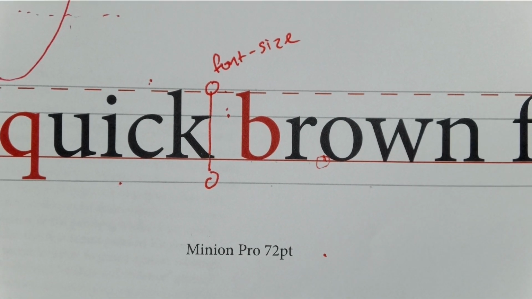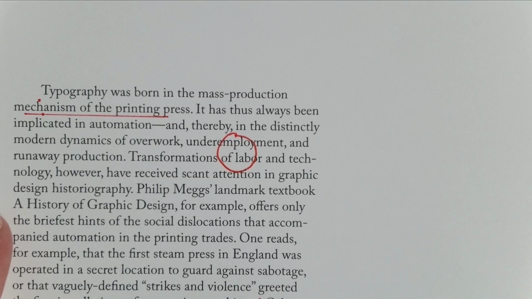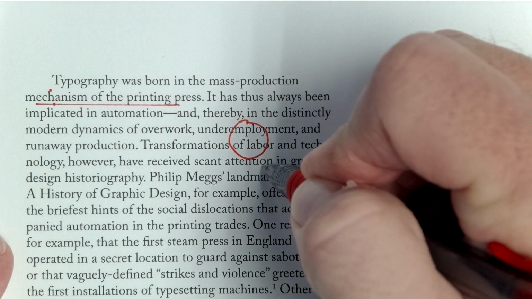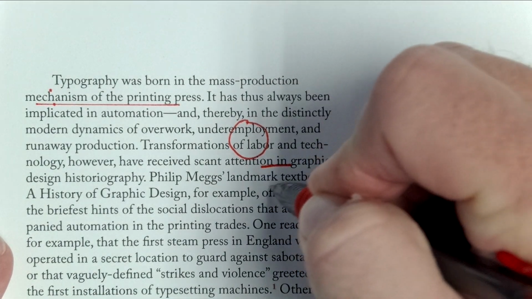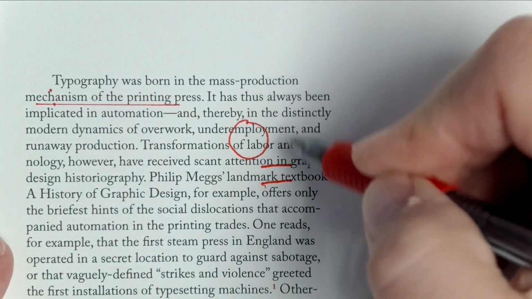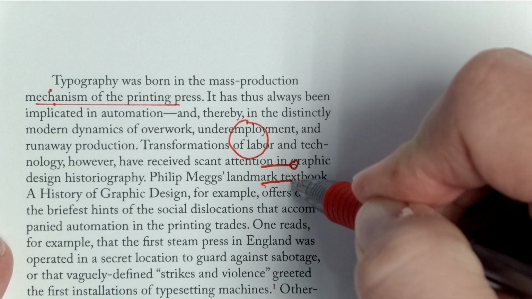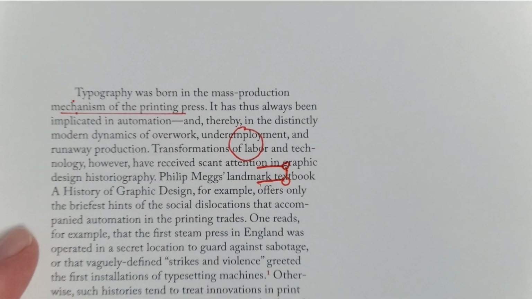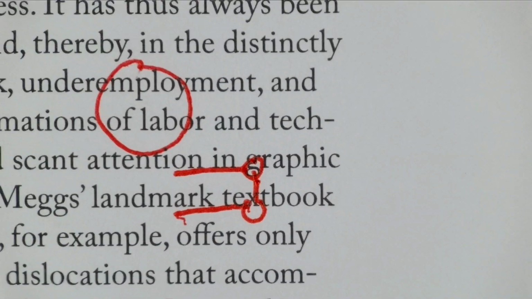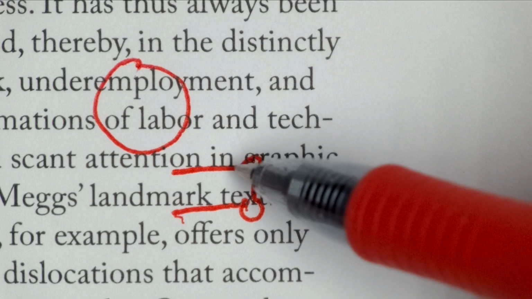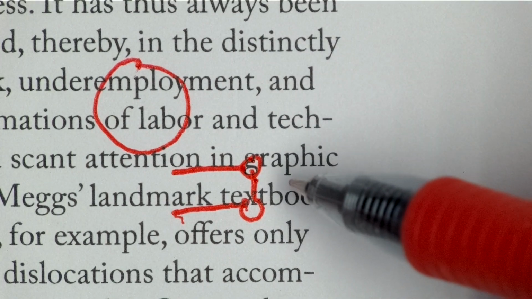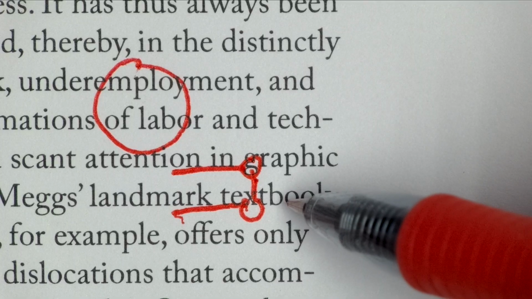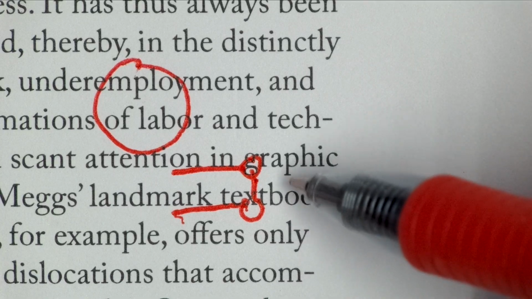So in the case of this text here, I'm actually going to measure from a baseline to a baseline. Okay? That is how I'm measuring my leading. So I will take my ruler and set it at the baseline of one line and measure down to the next line. That will be my leading.